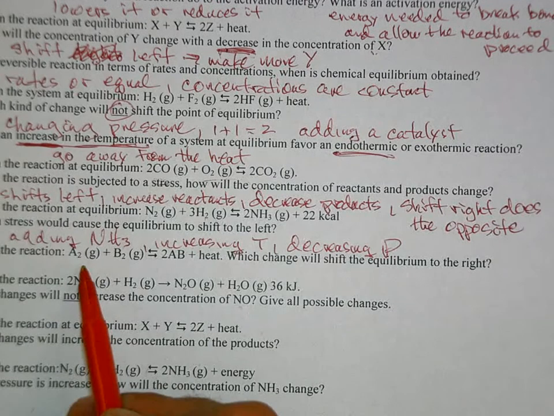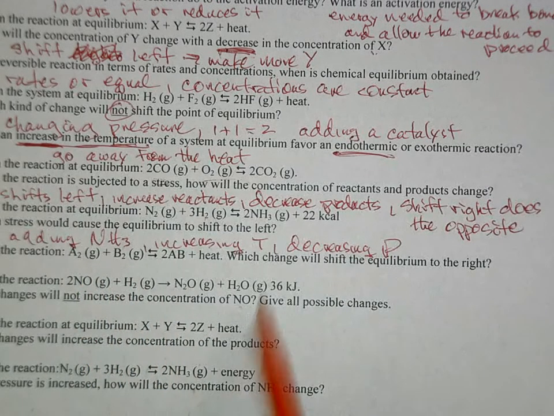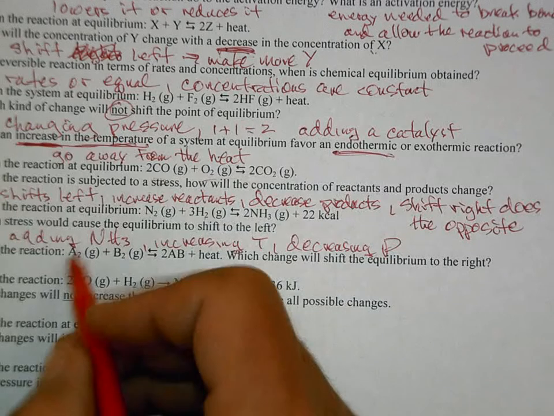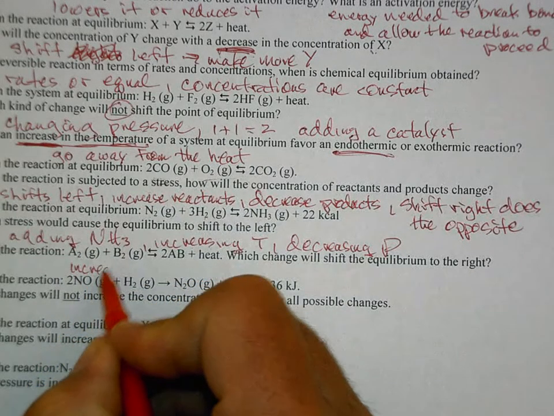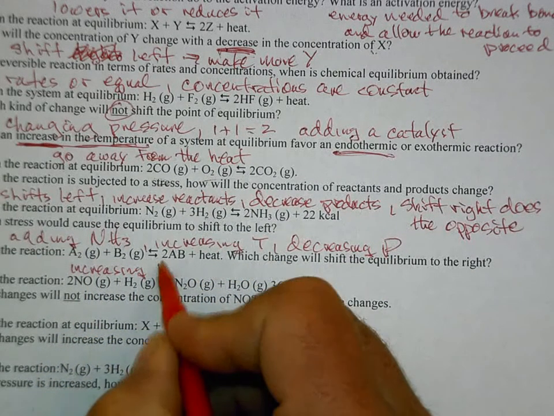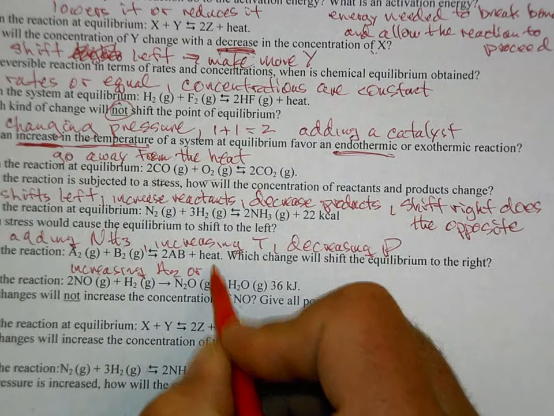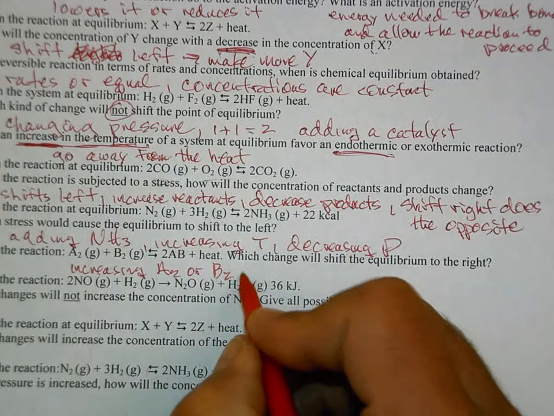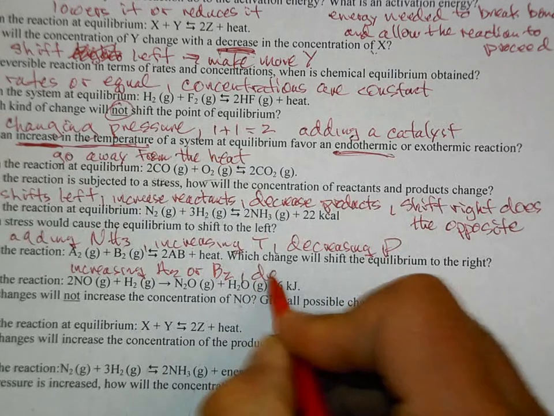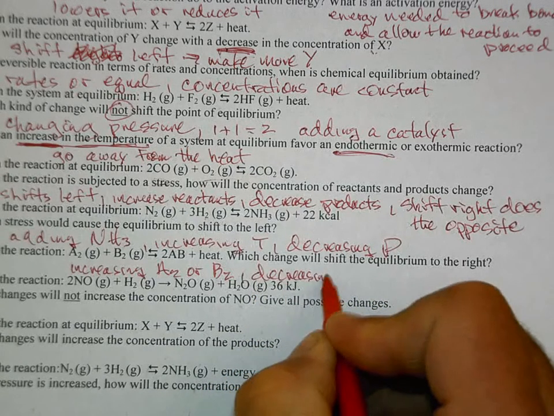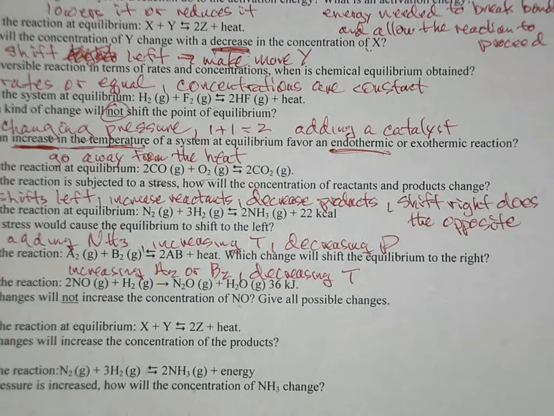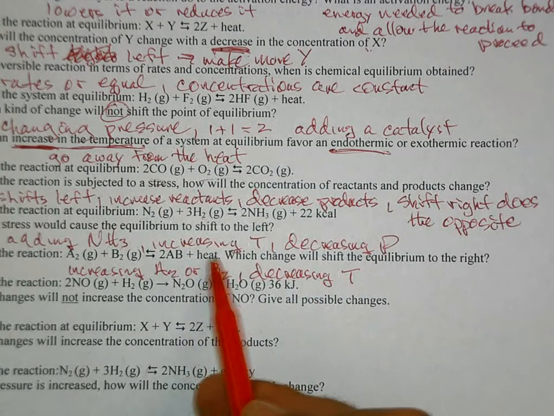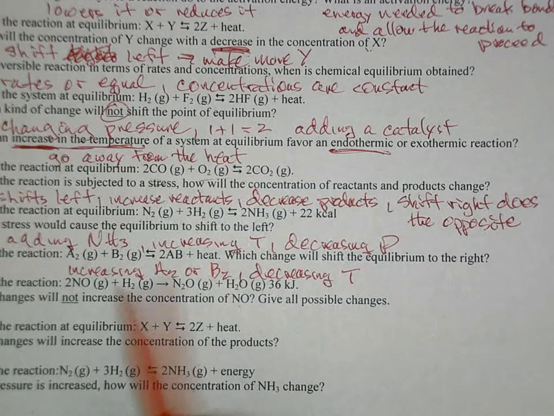Given A and B make AB, what change will shift it to the right? Increasing A2 or B2, decreasing temperature. Those will all make it shift right. Because decreasing temperature means we want to go to the side with heat. Adding A or B means we want to get rid of some of the A or B. That would shift it to the right.